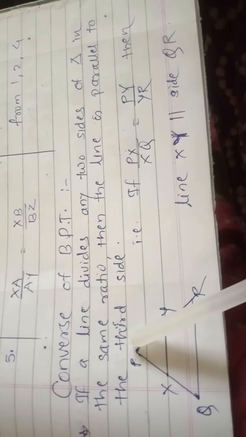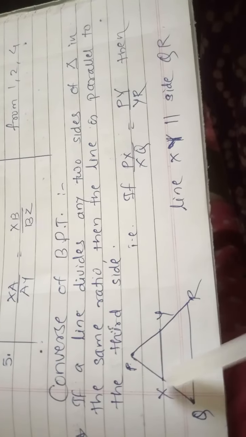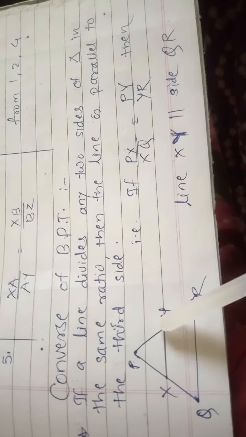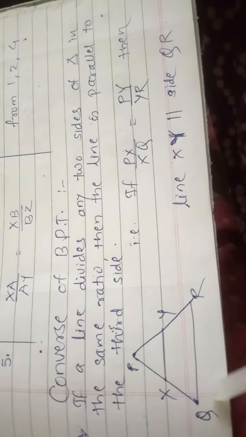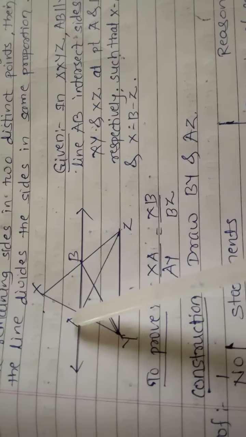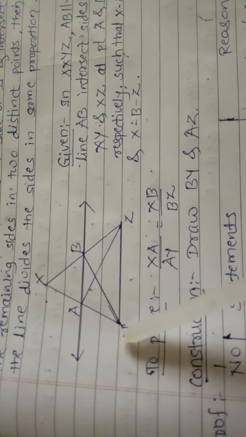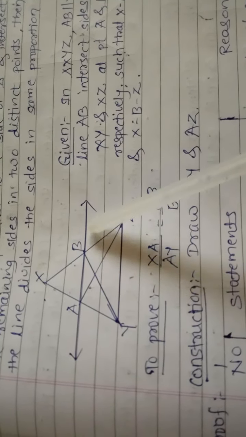I repeat it. In triangle PQR, if you are given that these ratios are equal, that is PX upon XQ is equal to PY upon YR, then XY is parallel to QR. So this is the converse of the BPT. And what does BPT say? If AB is parallel to YZ, then XA upon AY is equal to XB upon BZ.